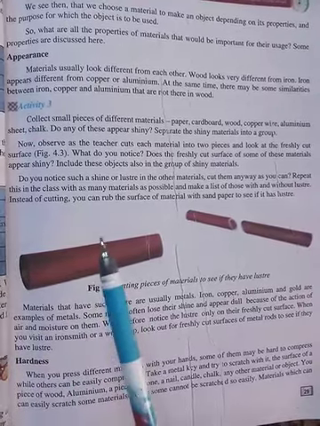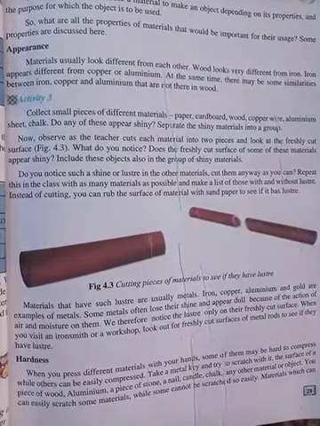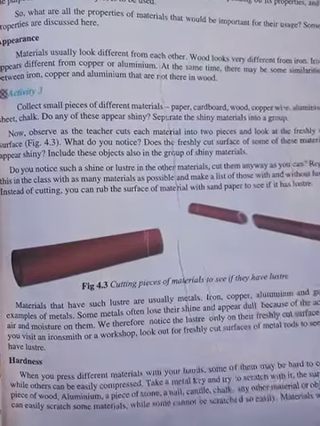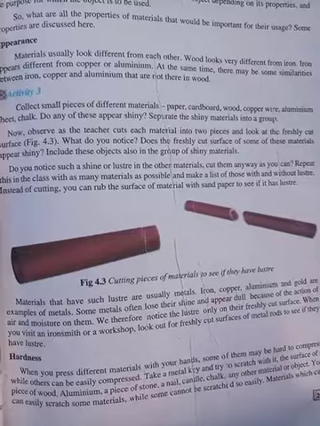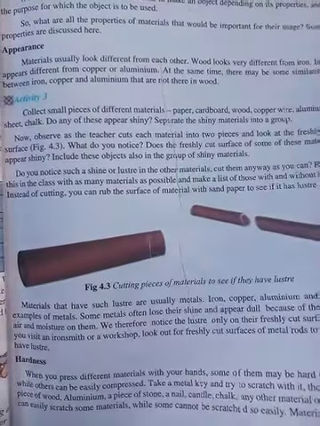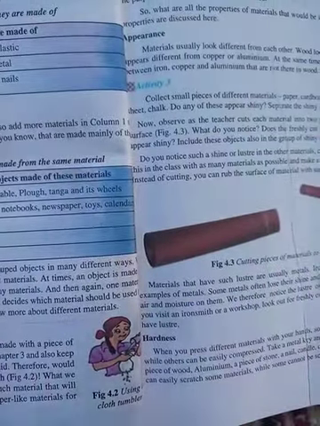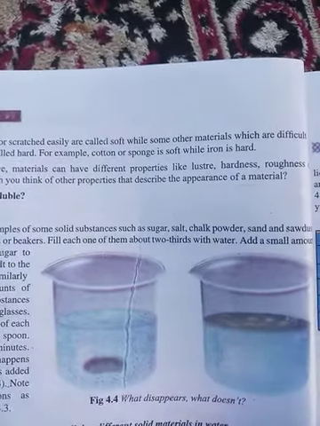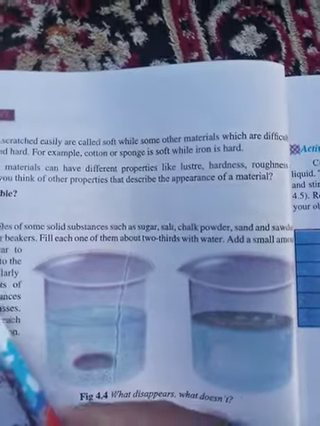So like appearance, hardness is another property of the materials. Some materials are hard, some are soft, some can easily be cut with the help of hands, and some can be cut with the help of a knife, and some can be cut with the help of axes. So we can see that materials have different properties like luster, hardness, roughness, and smoothness.